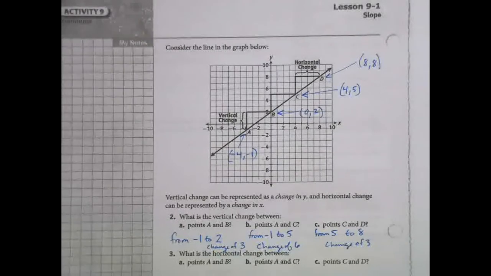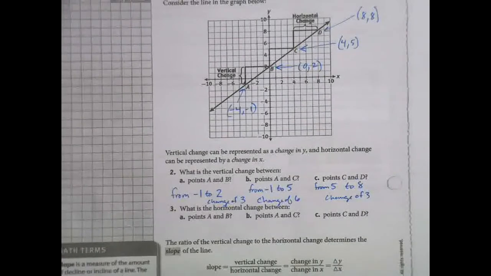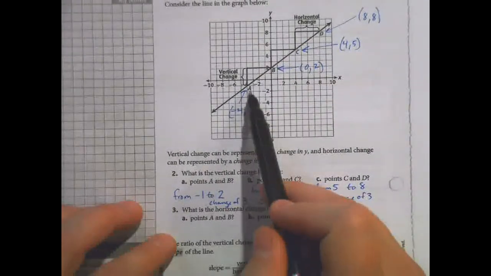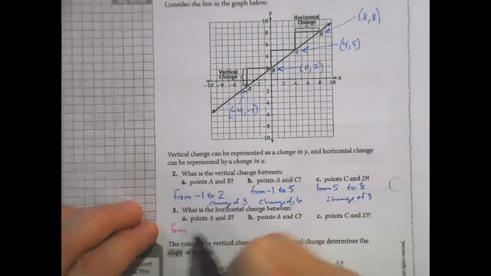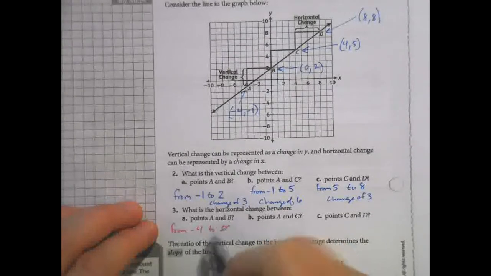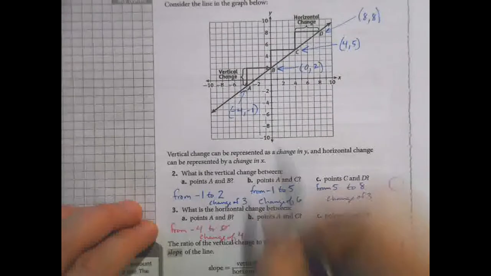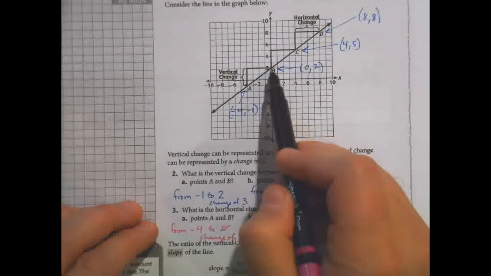I'm going to switch colors just so we're doing it in a different color here, not to get them too mixed up. So A and B. I went from -4 to 0. And that's a change of 4. If I leave -4 and I go to 0, I've moved 1, 2, 3, 4.